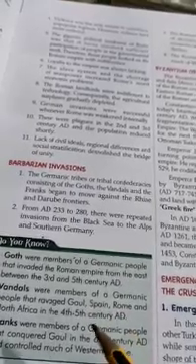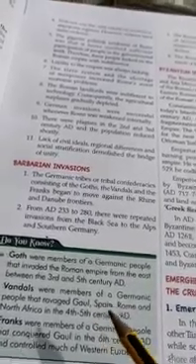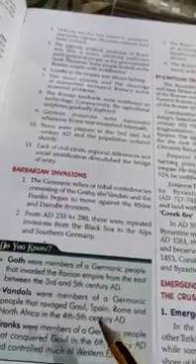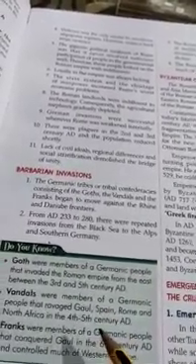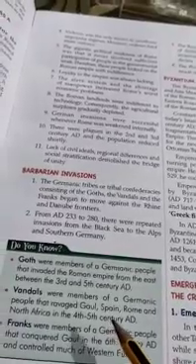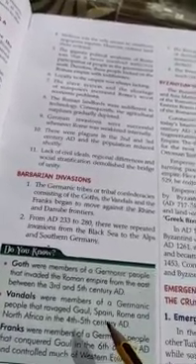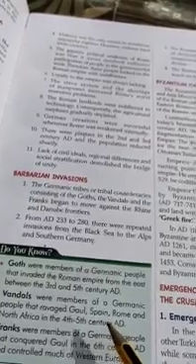So they considered the Vandals solely responsible for sacking and looting Rome, and this led to the use of the term vandalism to describe any senseless destruction, particularly the barbarian defacing of artwork.